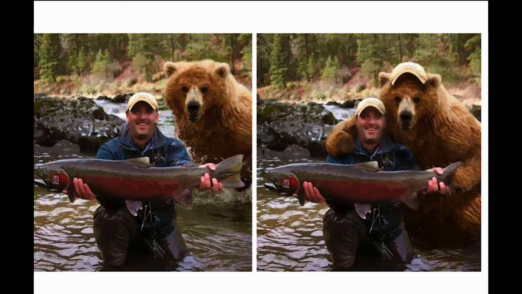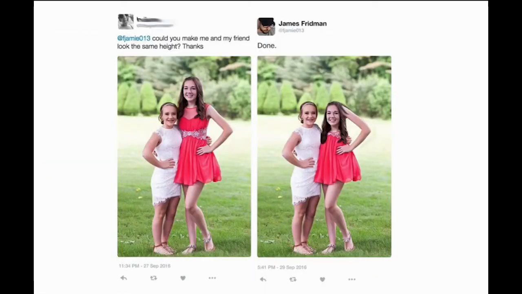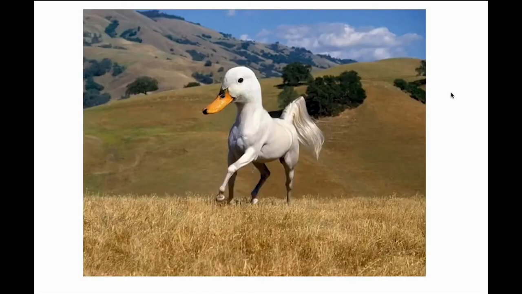Yet another way, you'll see this a lot on social media, is where people are using Photoshop to make funny posts, like this guy right here. Could you make me and my friend look the same height? And there we go, done. So those are some really funny ones, and you'll find those all over social media.